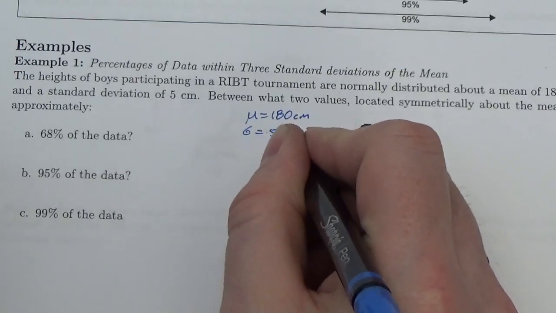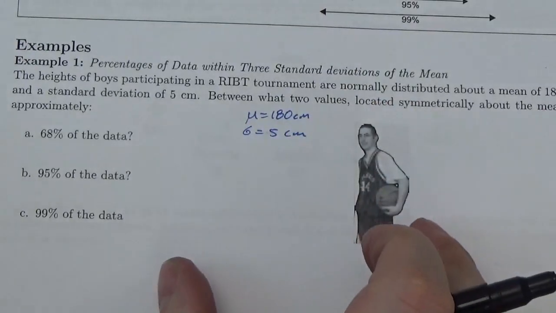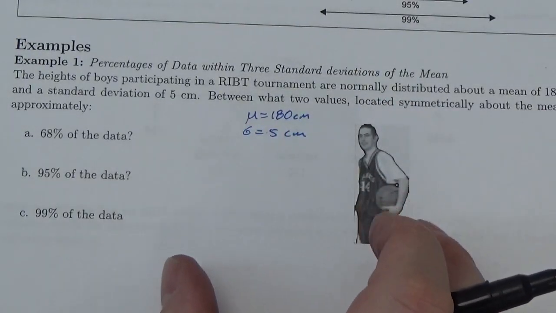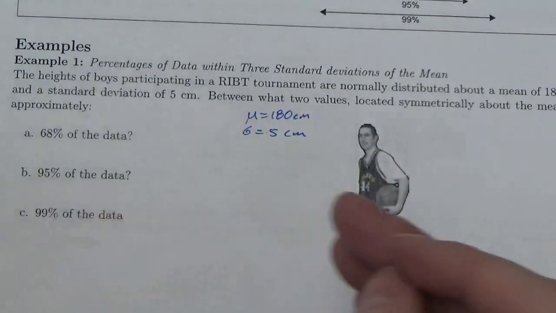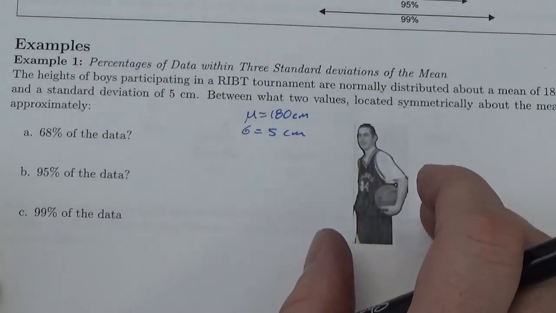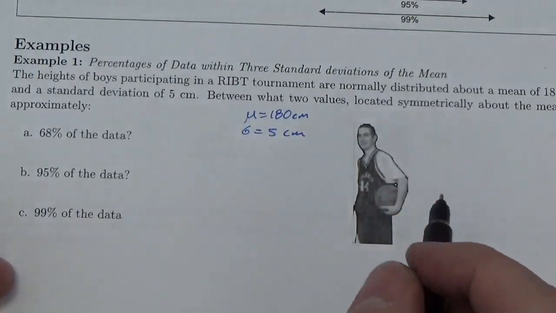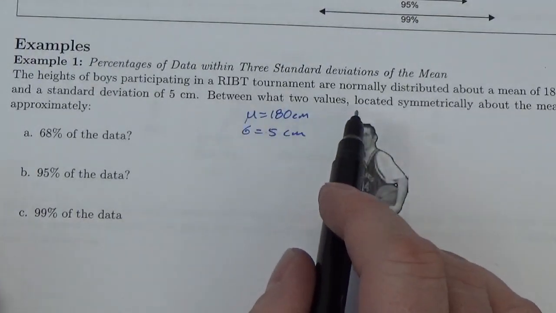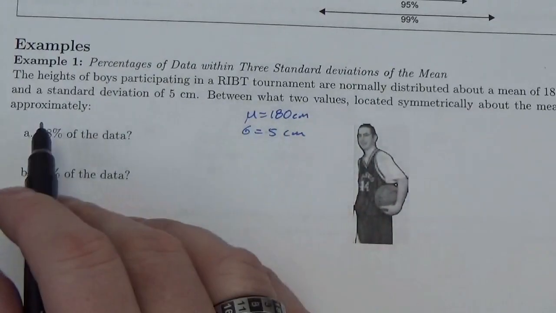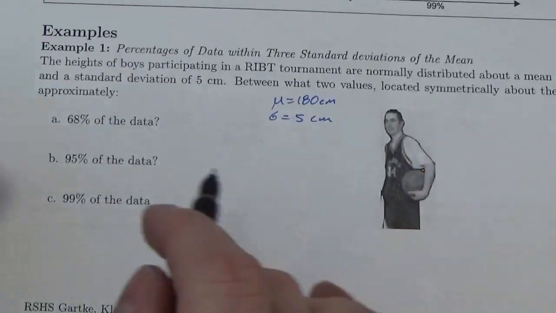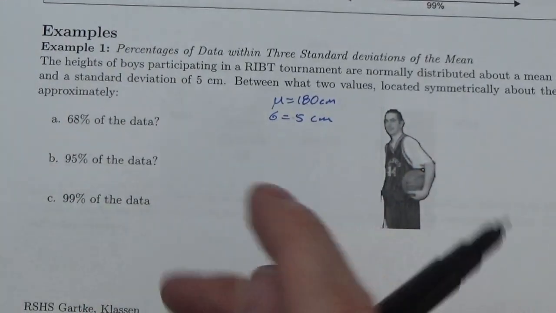Okay, 5 centimeters. So that means on average, the separation that one of these boys, in terms of their height, the separation that they are from the mean is about 5 centimeters. So between what two values located symmetrically about the mean is approximately 68% of the data.